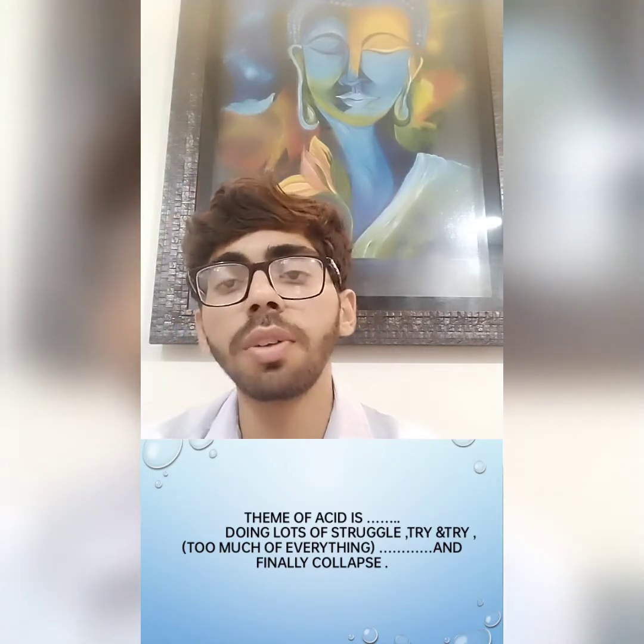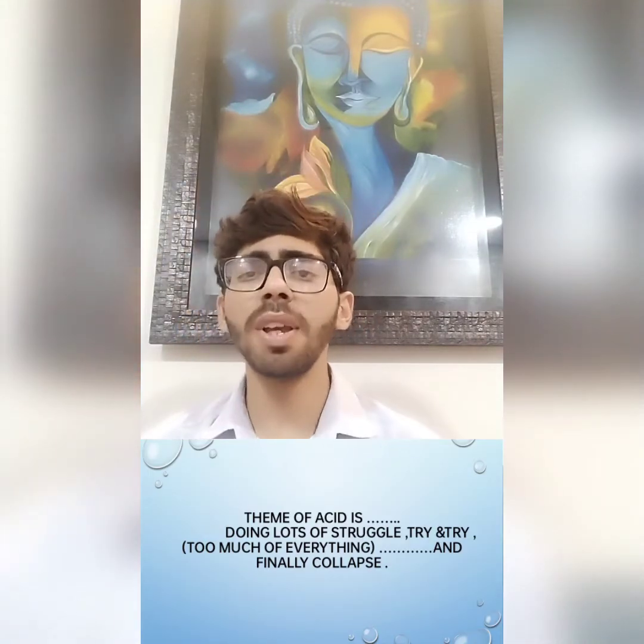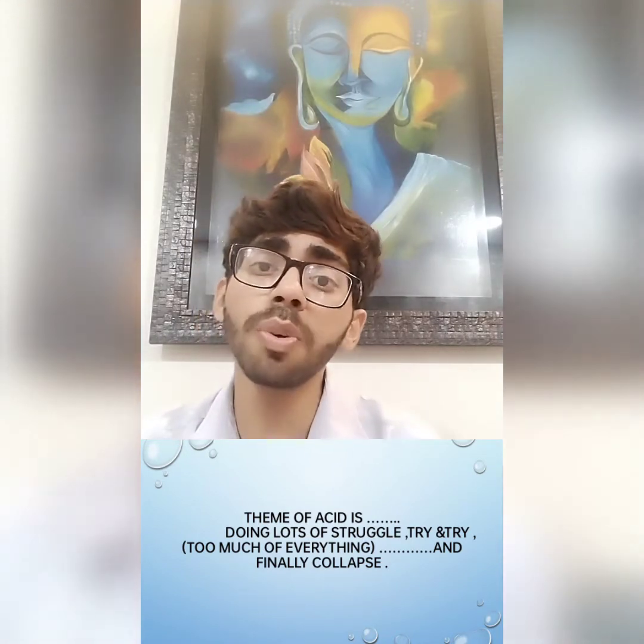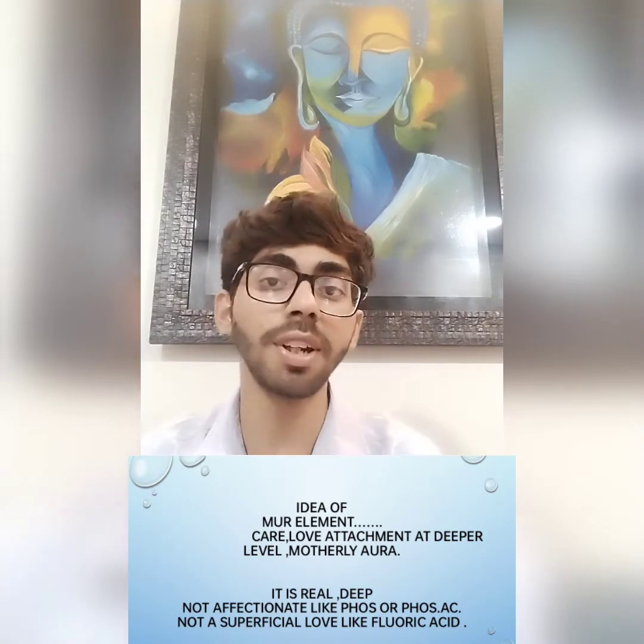First we will look out for the acid. Basically each and every acid has a particular theme. First more and more struggle, and at last there is a state of collapse. So that is a common theme of the acid. But how can you correlate it with the muriatic element? The mur element, that is chloride, is related with more of a motherly nature. The motherly aura is more present in it.